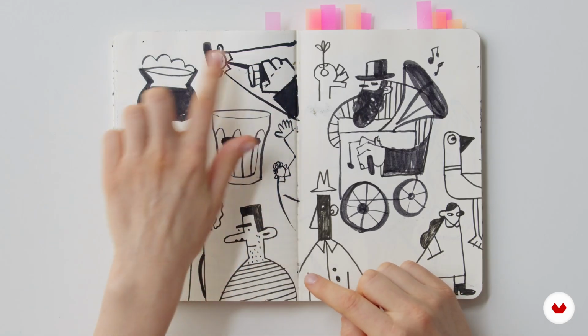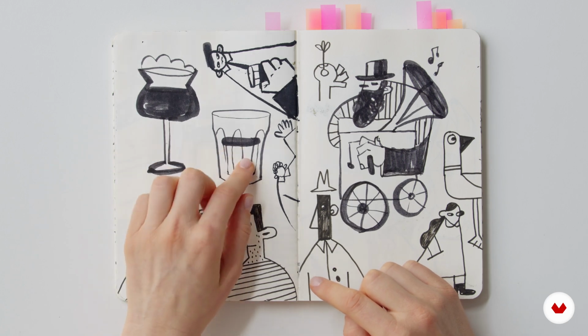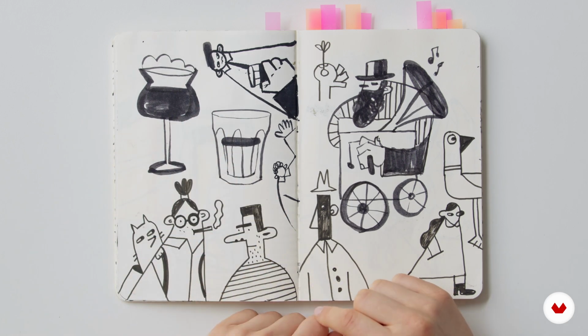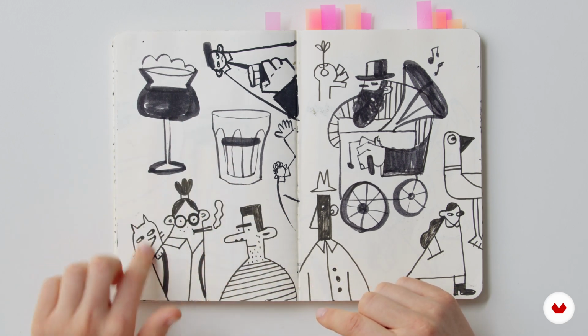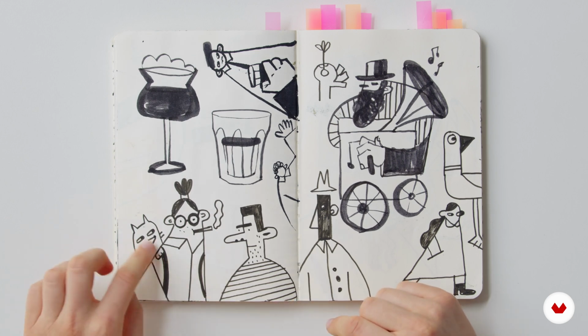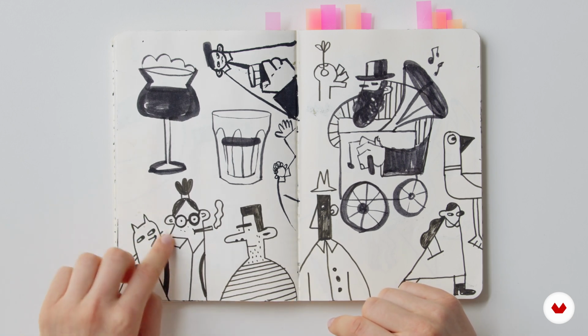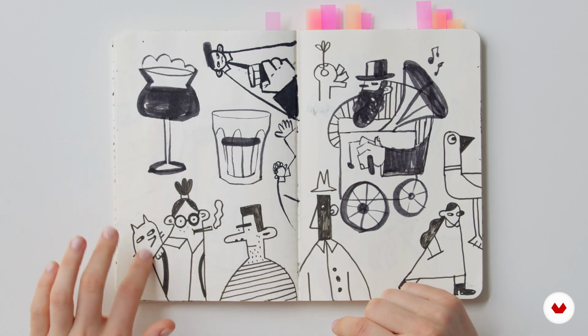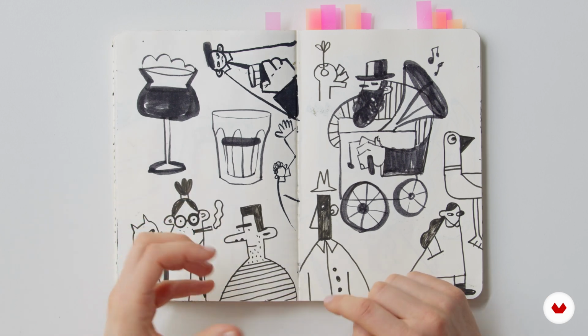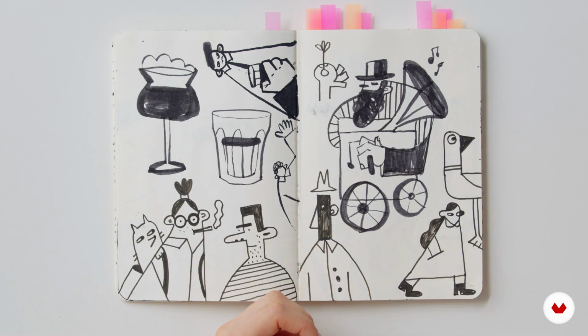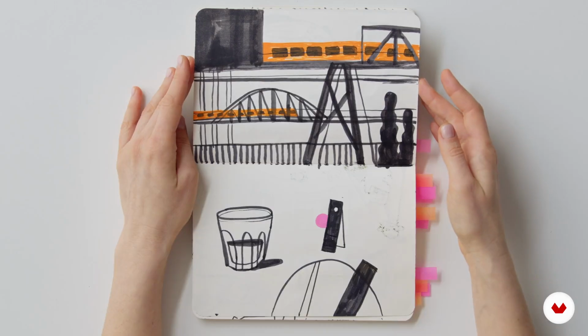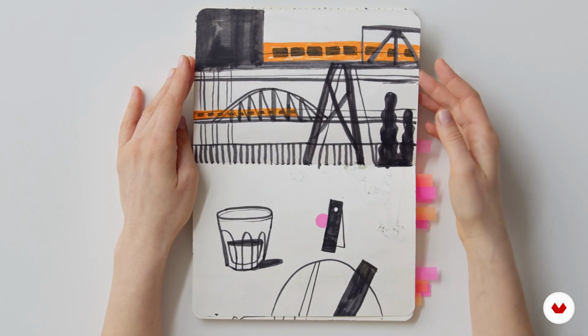And also here are nice details from inside the cafe. It was a bar actually. So the glass and another character. So I made up the cat, of course, but this is some kind of impression of the lady I saw on the street. And here is a view from the window that I sketched in Berlin. It's some kind of trains.